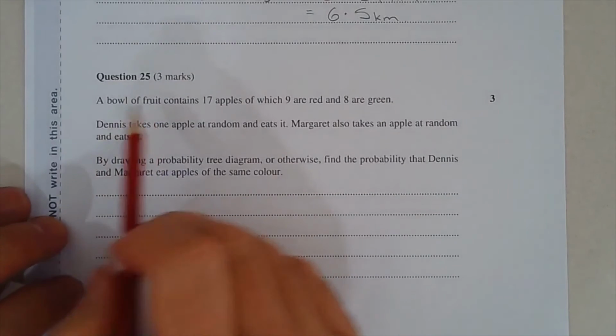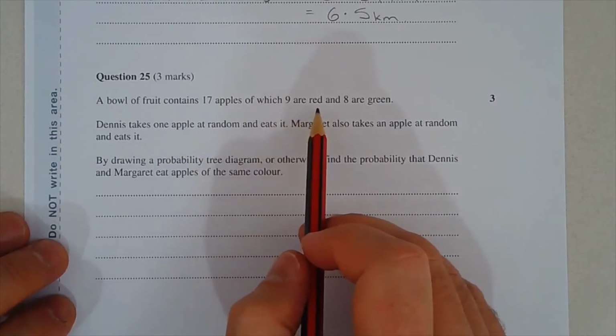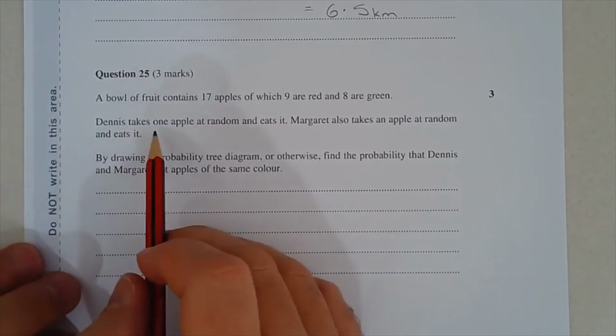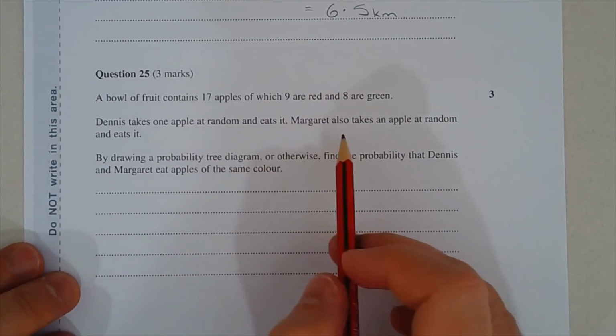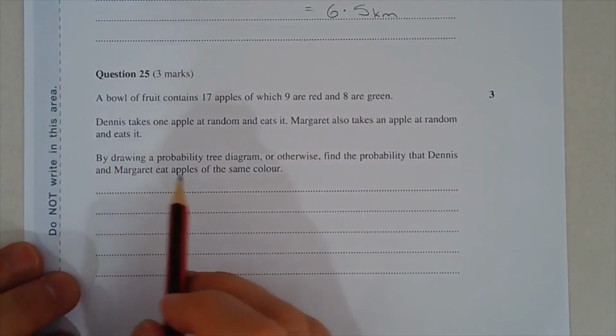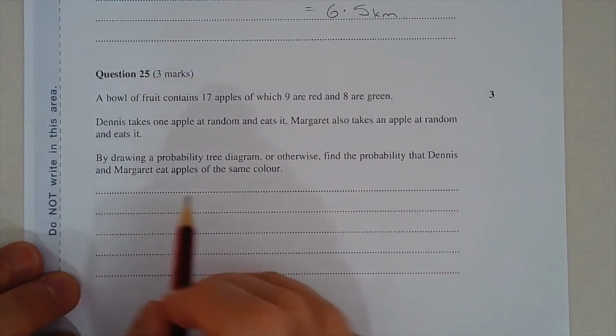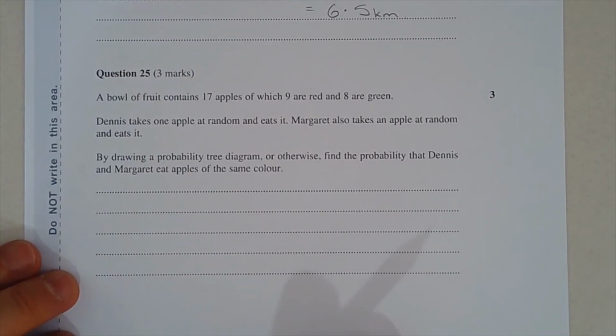Question 25. A bowl of fruit contains 17 apples, of which 9 are red and 8 are green. Dennis takes 1 apple at random and eats it. Margaret also takes an apple at random and eats it. By drawing a probability tree diagram or otherwise, find the probability that Dennis and Margaret eat apples of the same color.